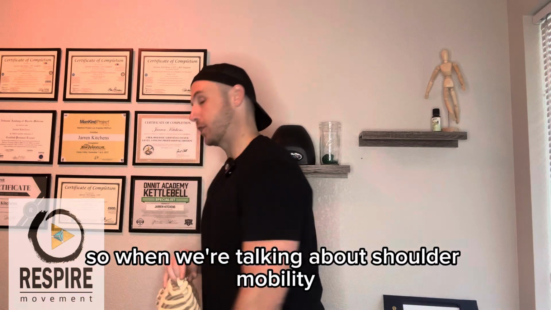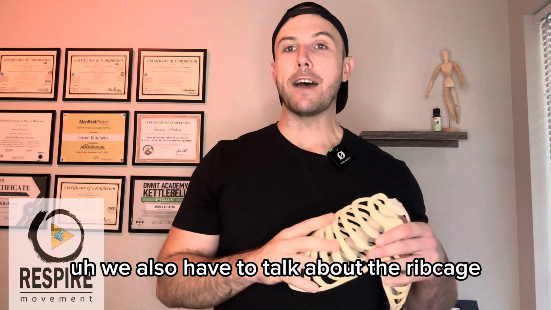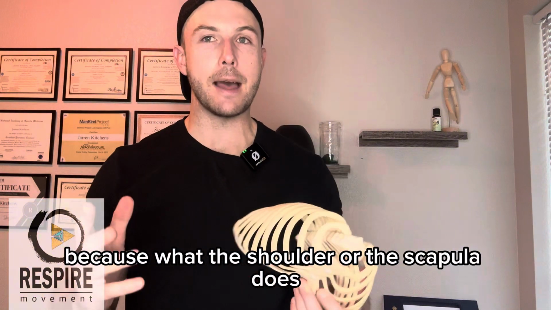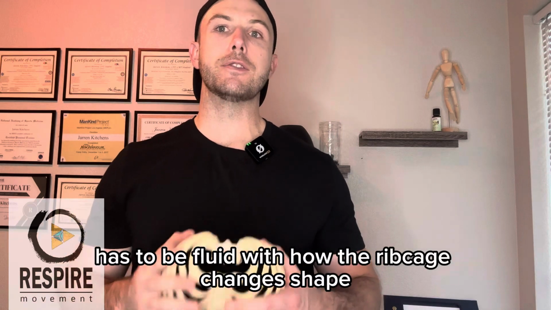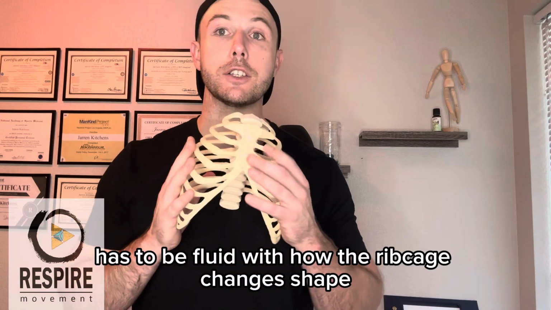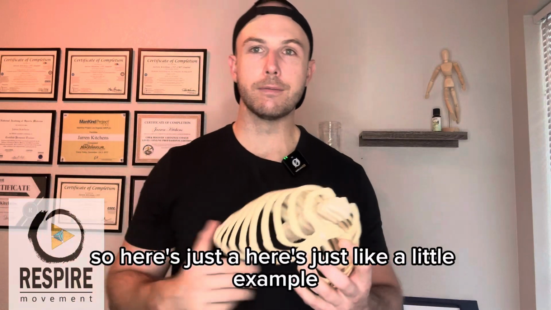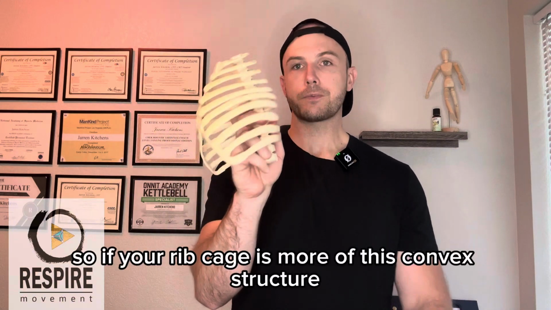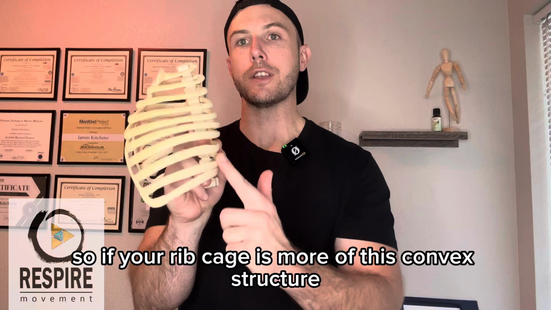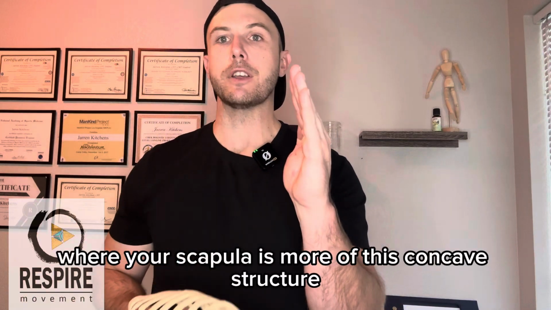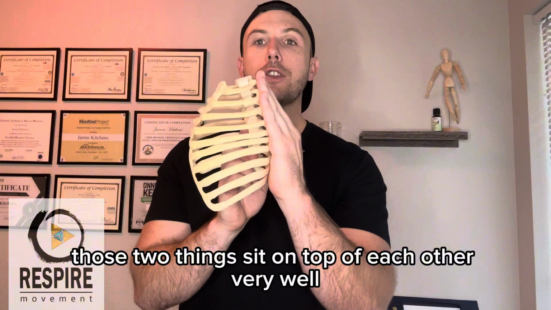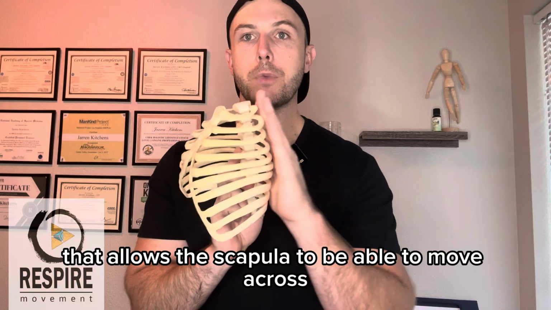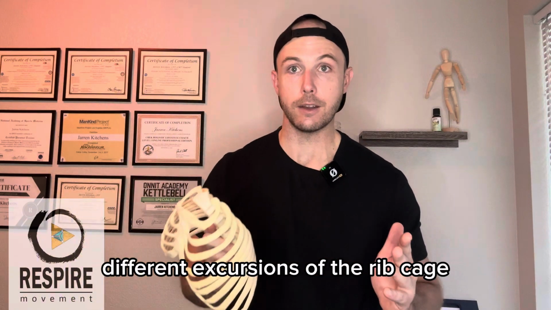So when we're talking about shoulder mobility, we also have to talk about the rib cage, because what the shoulder or the scapula does has to be fluid with how the rib cage changes shape. Here's an analogy that I like to use to explain this. If your rib cage is more of this convex structure, and your scapula is more of this concave structure, those two things sit on top of each other very well. That allows the scapula to move across different excursions of the rib cage.